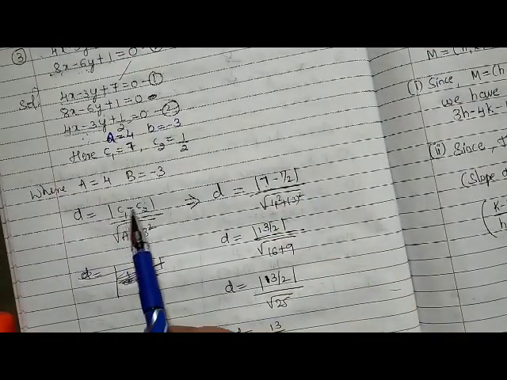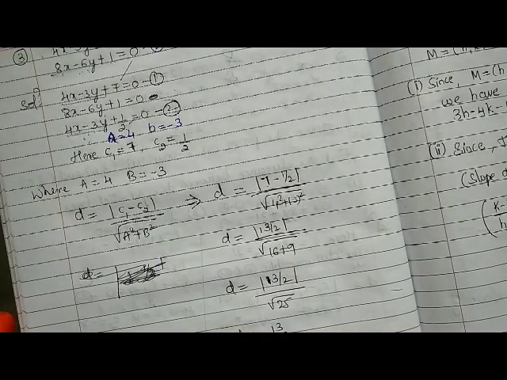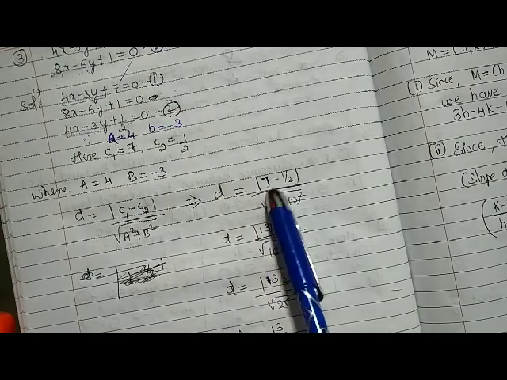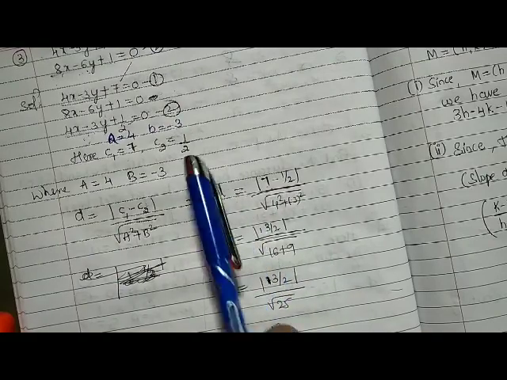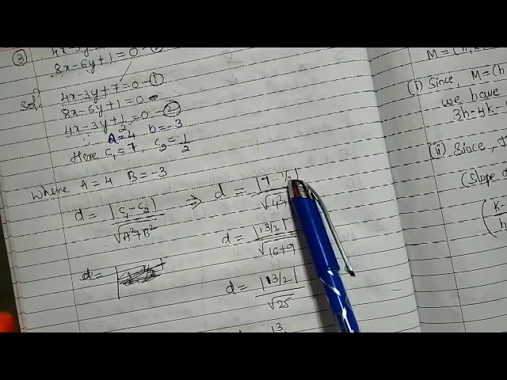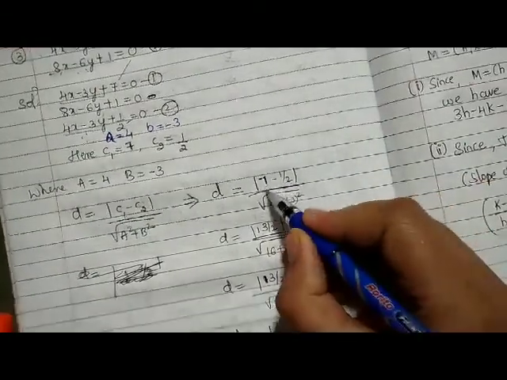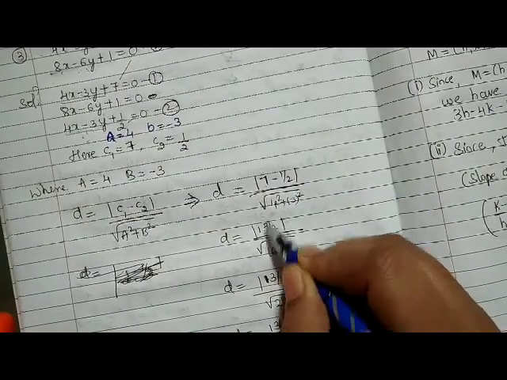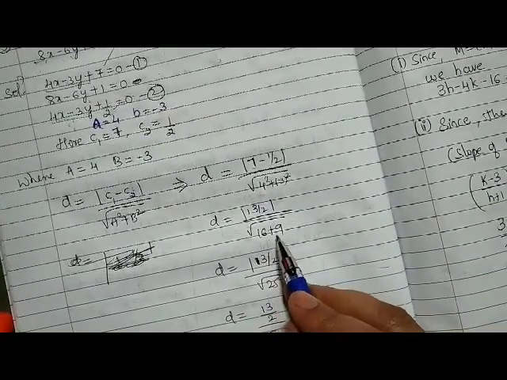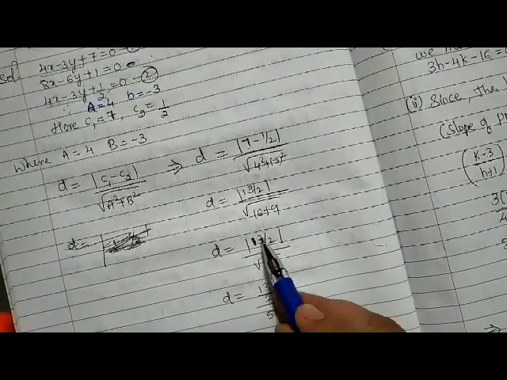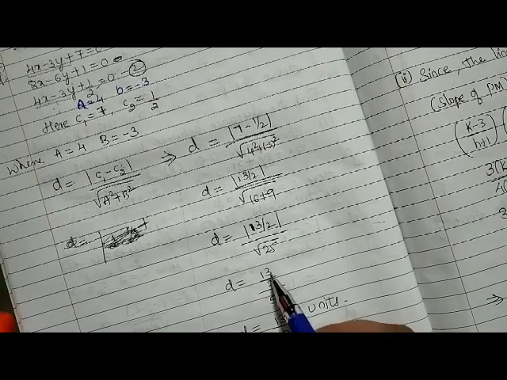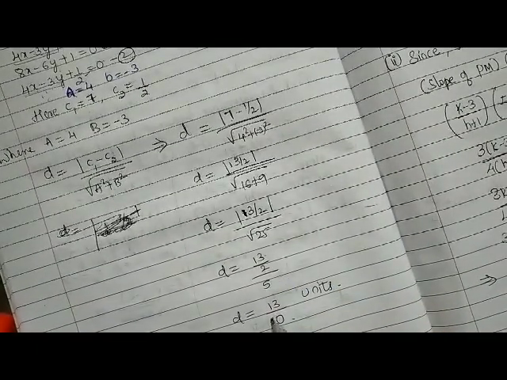So distance between two parallel lines is given by modulus of C1 minus C2 divided by root of A square plus B square, that is equal to modulus of 7 minus 1 by 2 divided by root of 4 square plus minus 3 square. So take the LCM, that is LCM is 2 and multiply. 7 into 2 is 14, minus 1 by 2, 14 minus 1 by 2 is 13 by 2, divided by root of 16 plus 9. So modulus of 13 by 2 divided by root of 25, which is 5. So distance is 13 divided by 10.